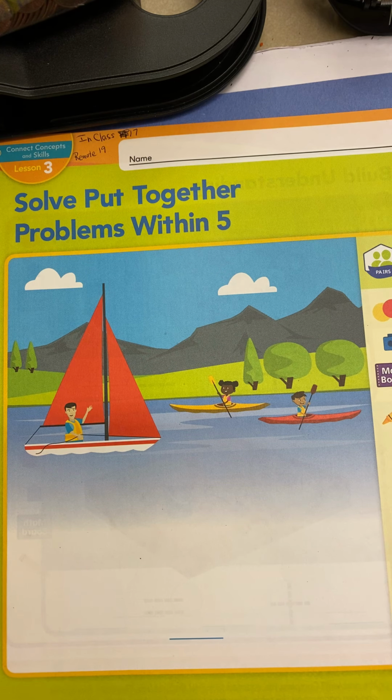Okay, and then maybe you can think how many kayaks are there? Good. And think about it again. What math question could you ask about this picture?